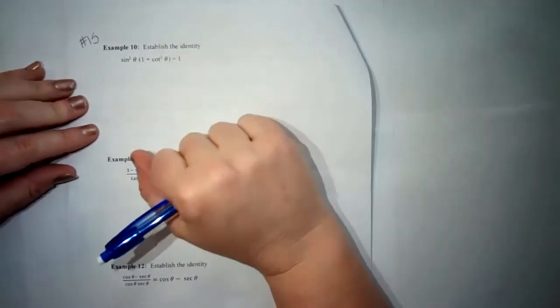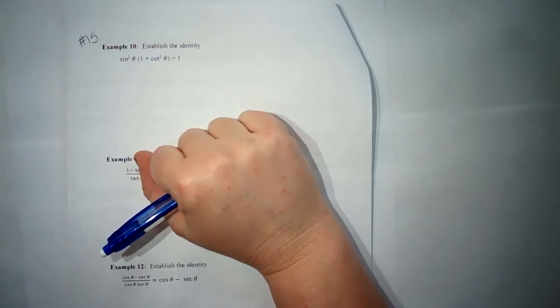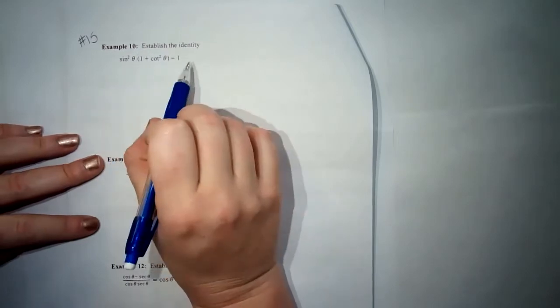Well, we want to make one side look like the other. Even if you're not sure, in here you're always going to make the left side look like the right side. But I think we all know one is a lot less complicated than the other, with all that stuff happening. So we're going to start on that other side. Okay, here we go. We want to turn this big mess here into one.